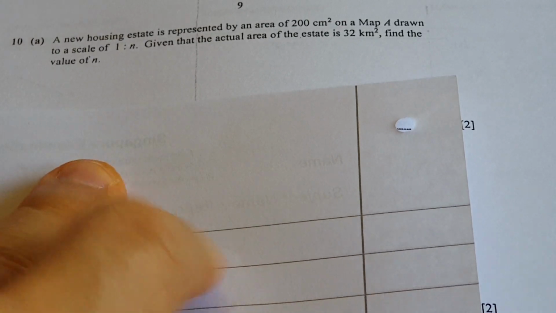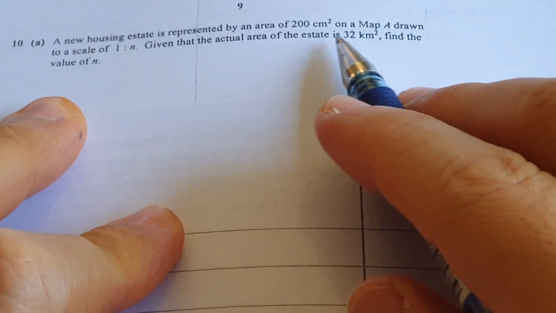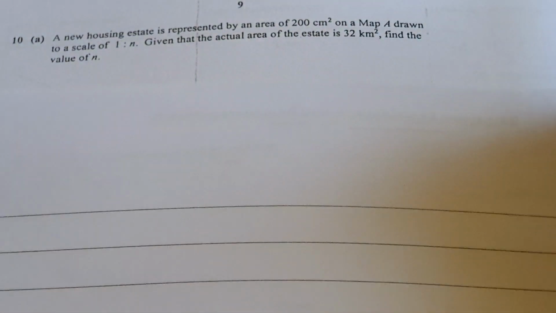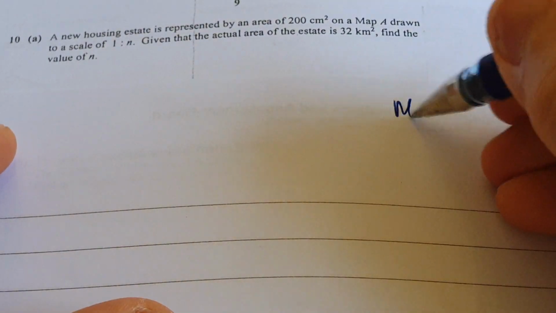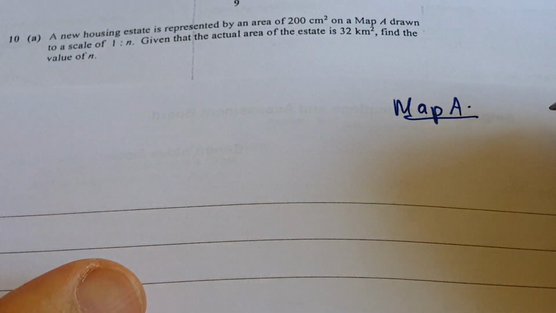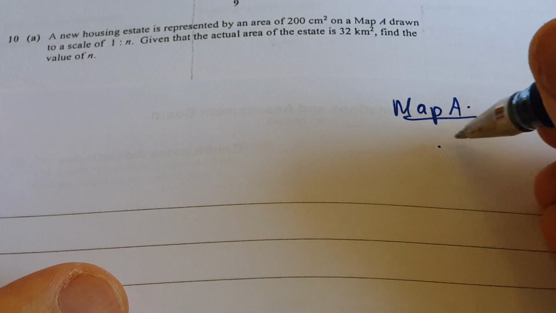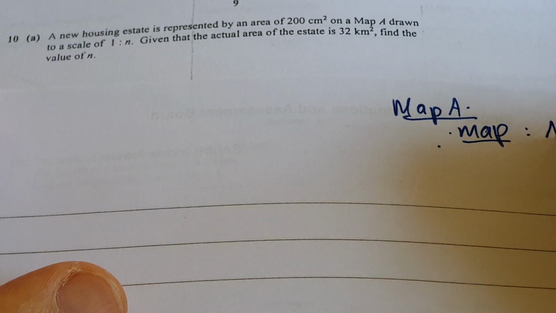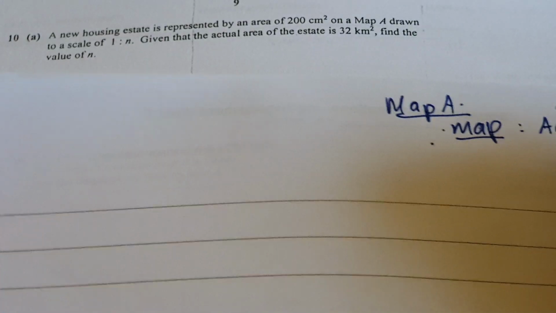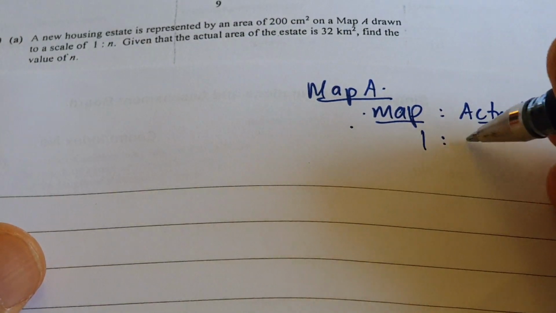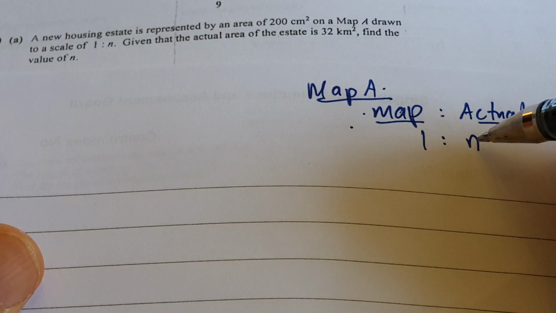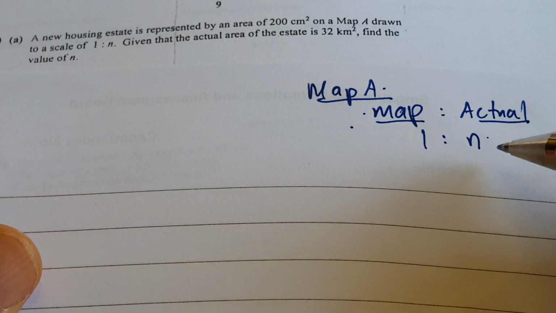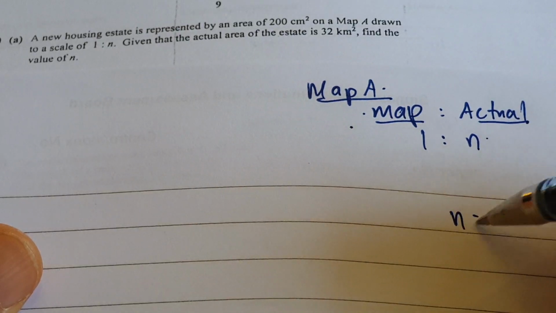This is a question on scales and map. A new housing estate is represented by this area on a map drawn to a scale of 1:n. Now what this means is that on map A, the map to actual is represented by 1:n. This n is a number, okay? And the question wants you to find n at the end of the question. So your answer should be n equals to something.